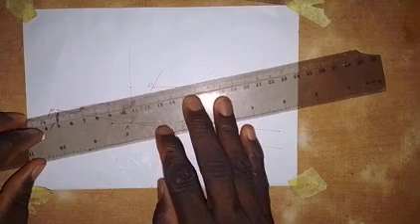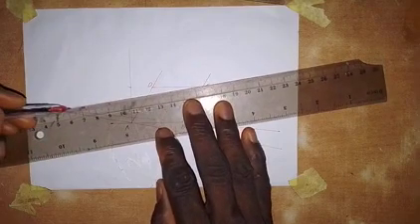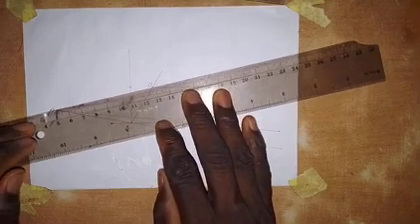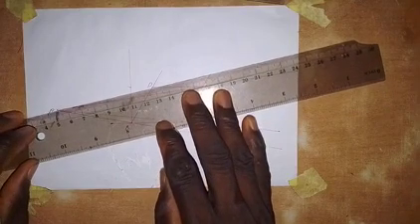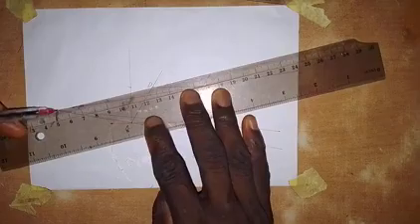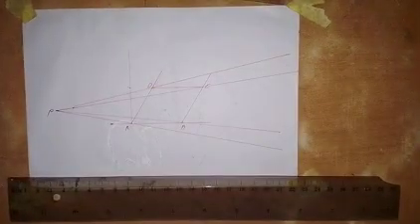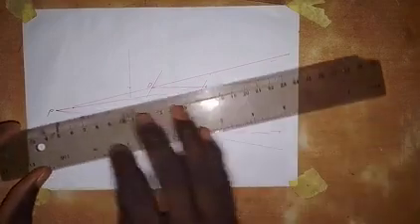Okay, next, I will draw a line from point P to pass through point D like this.